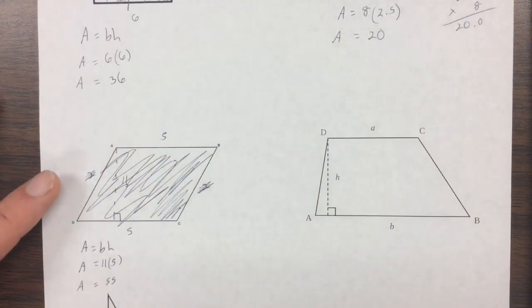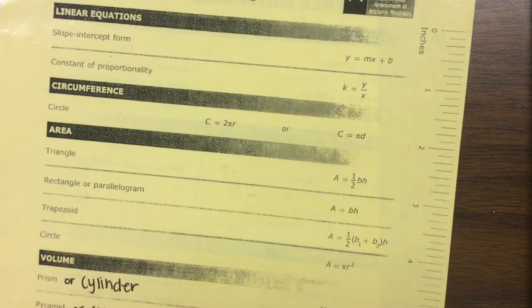All right, moving right along to a trapezoid. Now this trapezoid is a new formula that we're going to be using.